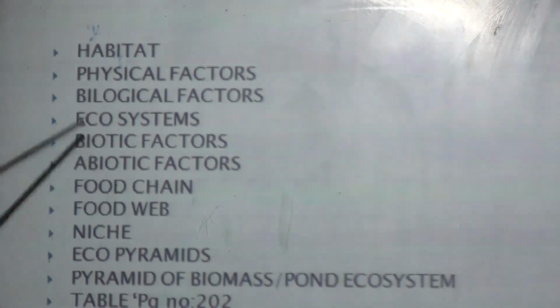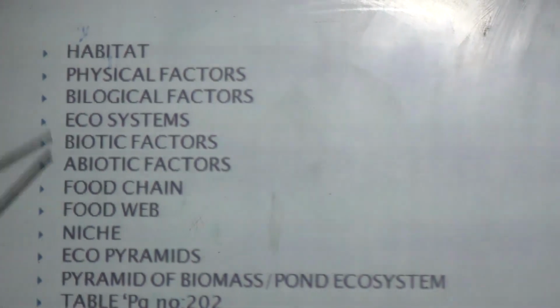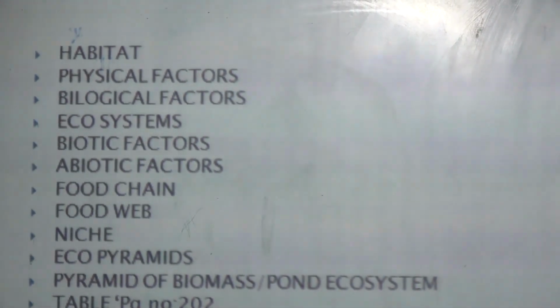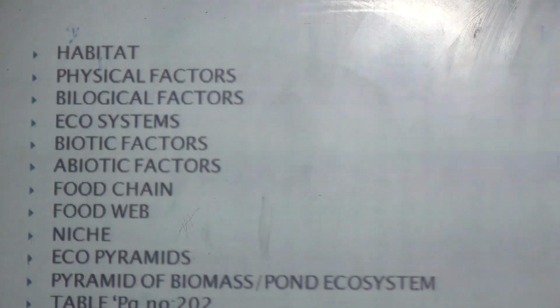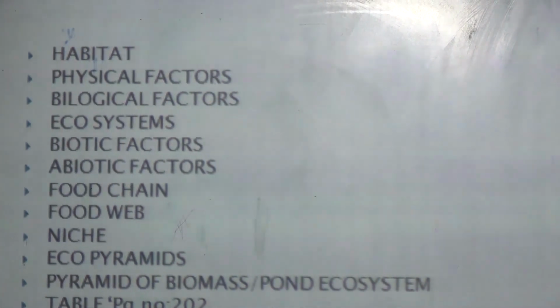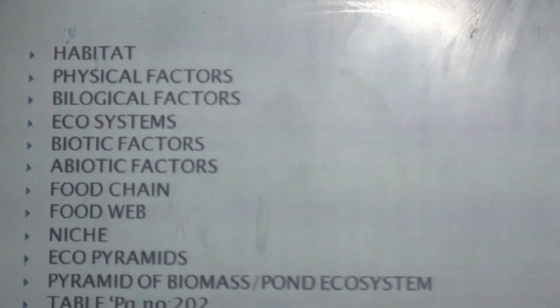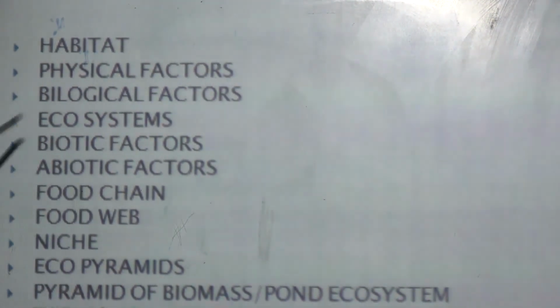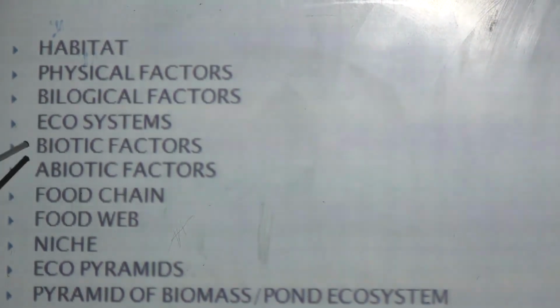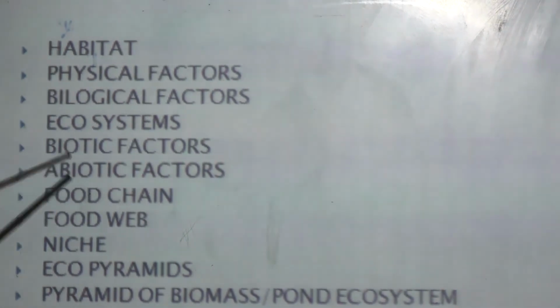Then what is ecosystem? This particular definition you have to write 1 or 2 times on the paper. Please try to take rough notes and try to write almost all terms. So biology is nothing but terminology. Terminology is nothing but biology. You have to recall more and more terminology, and then you can get good marks in biology.